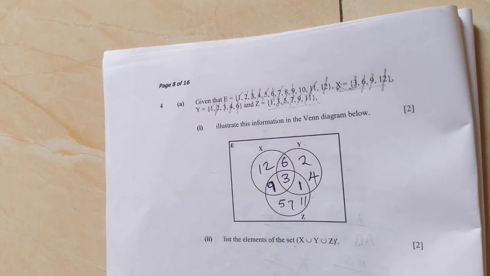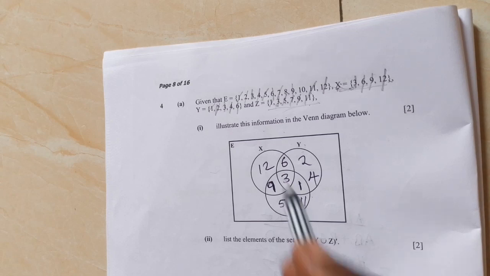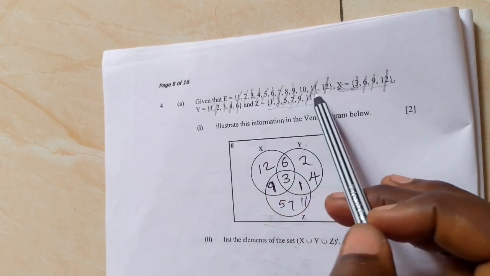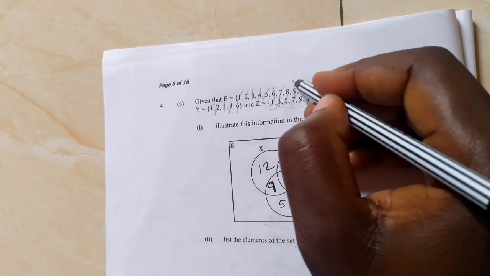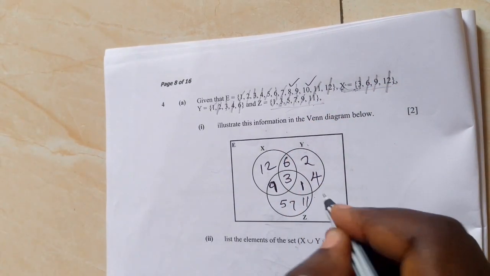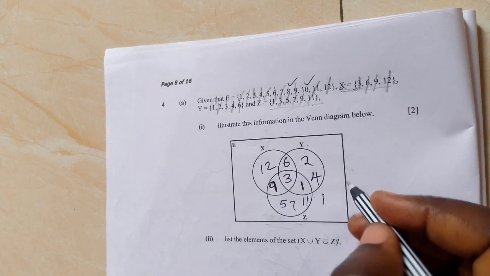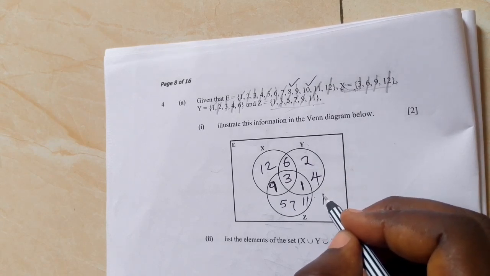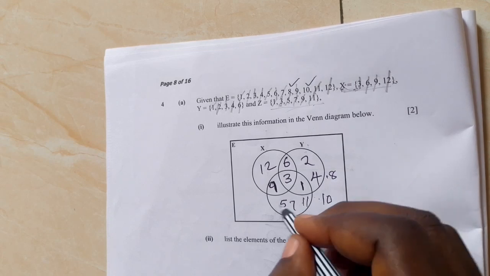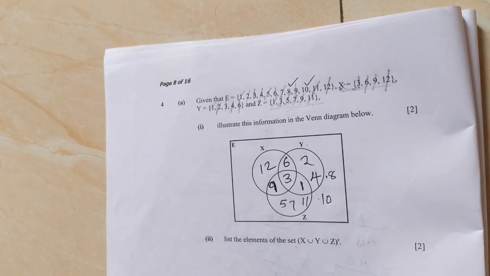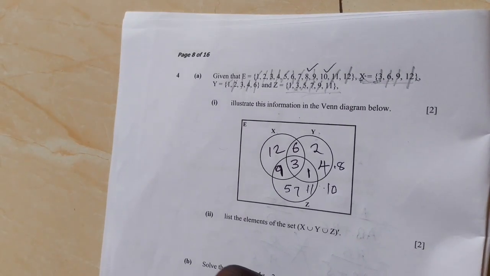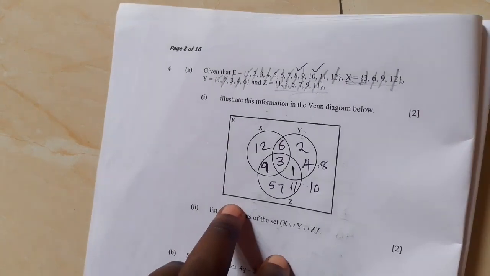All right, so you go to the universal set now. This is the universal set. What has remained in the universal set is 8 and 10. All right, so you put them outside the universal set, which is you have 10, also 8, right? Okay, that's what you have, and you are done. You are done just like this, as simple as this.